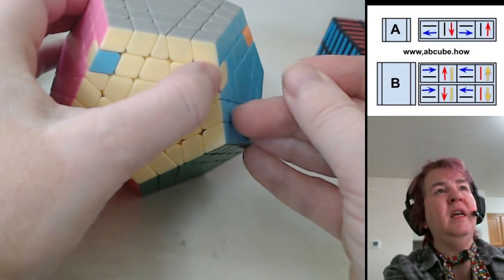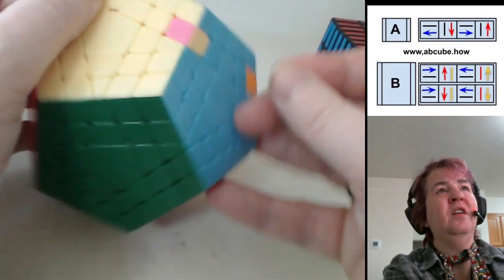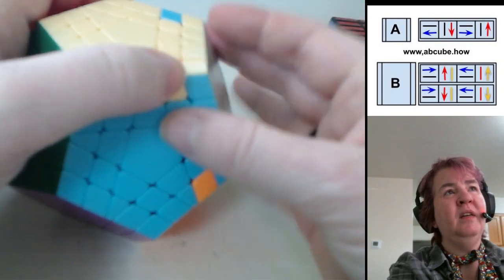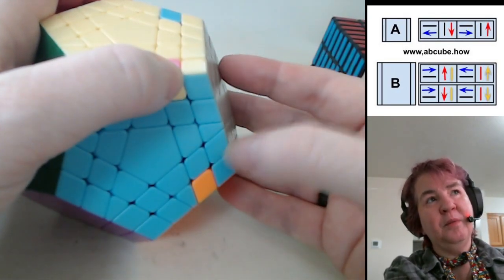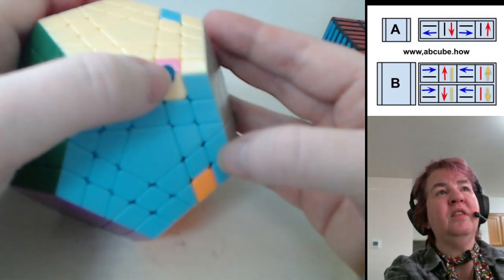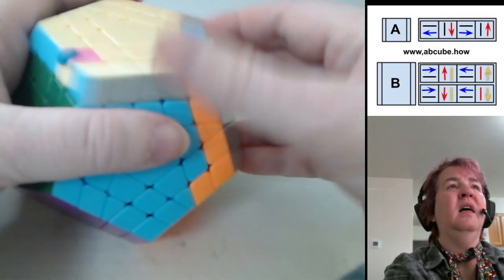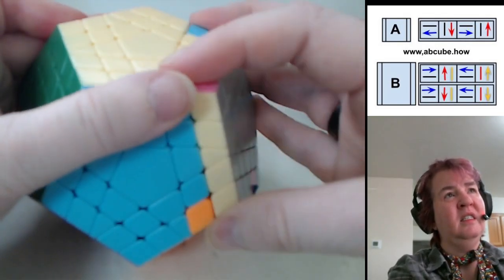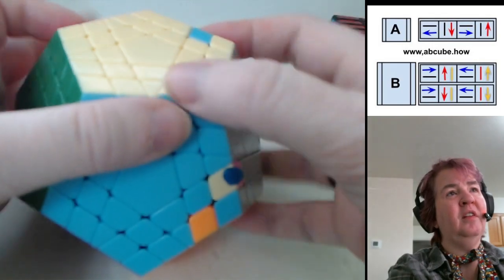This one wants to go here, so I'll do that. Okay, so I'm going to move this one. Now I'm going to have one buffer here, a buffer here on the gray side. So this one is going to go over here, up, up, down, down, and that moved this piece into place.